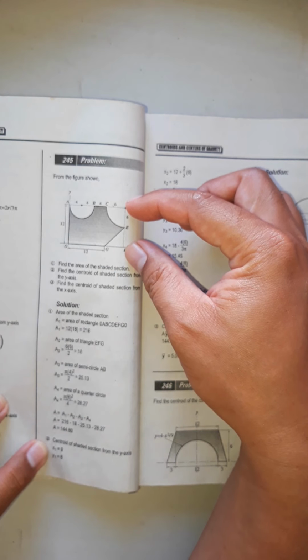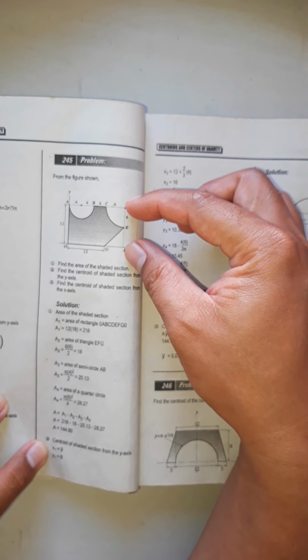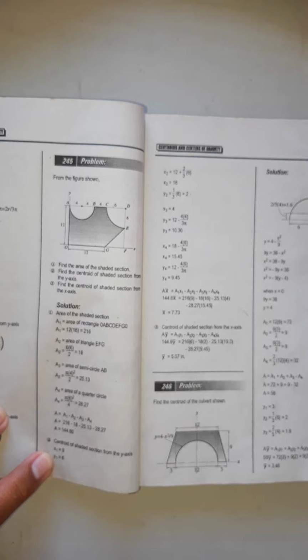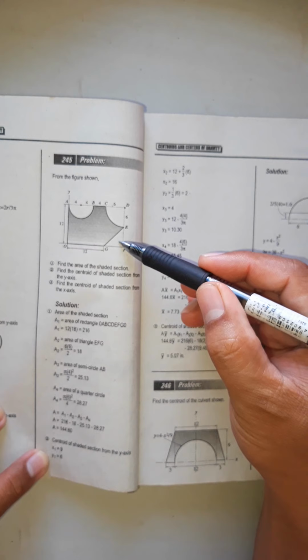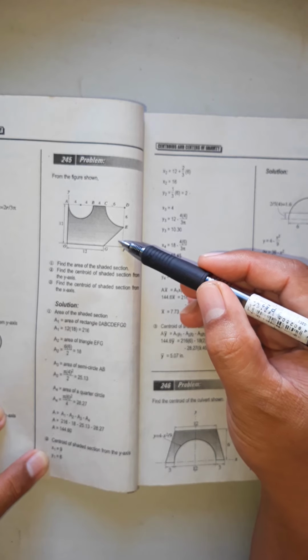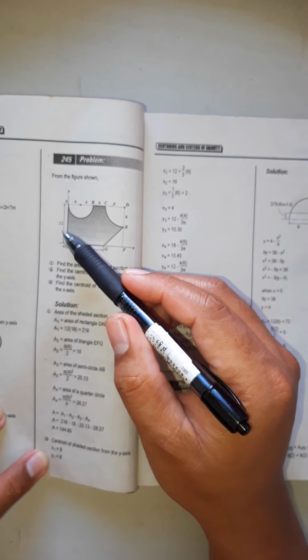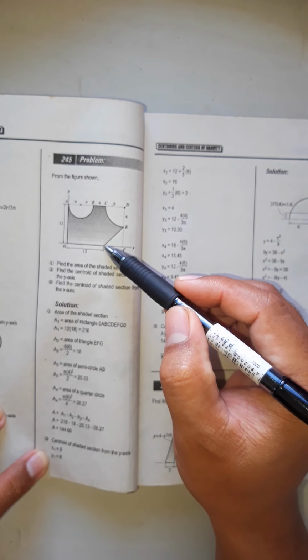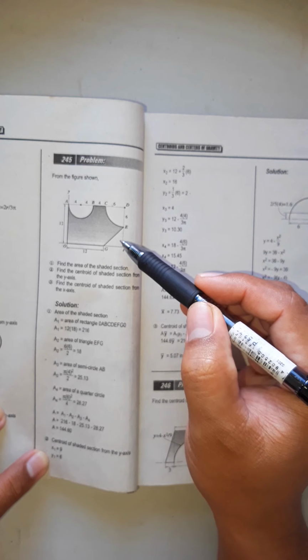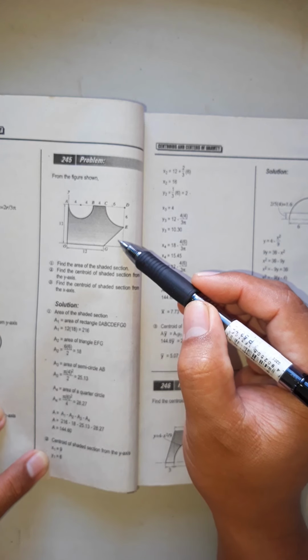Our height is 12, so half of it is 6. So y1 is 6. For the triangle, the drape portion is its barred x. Since we base from the y-axis, it is this 12 plus the centroid.